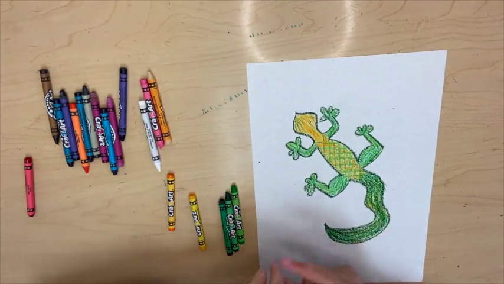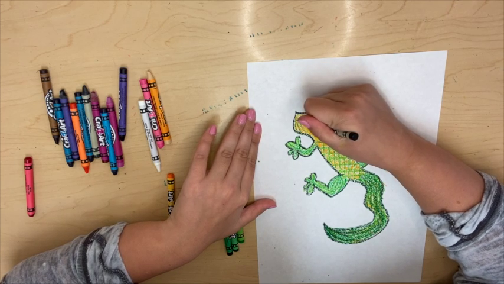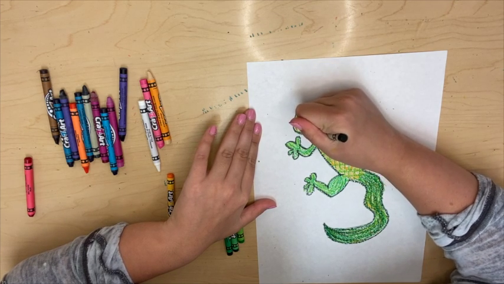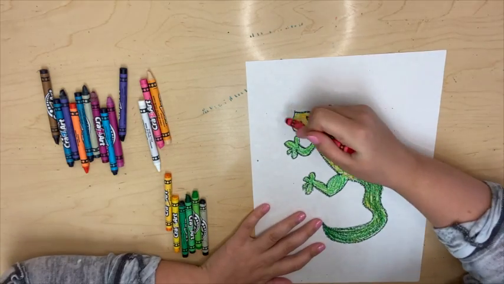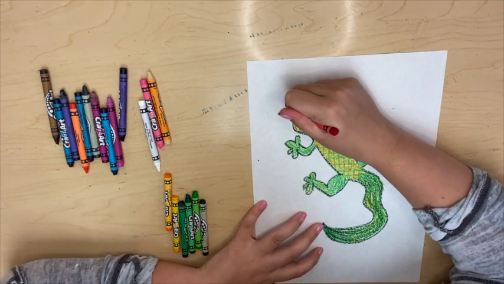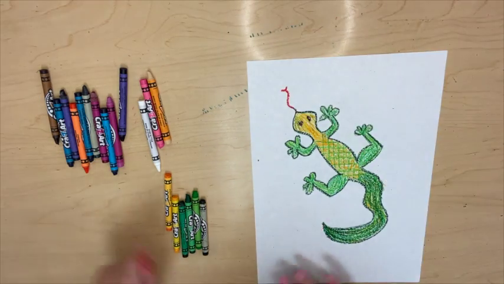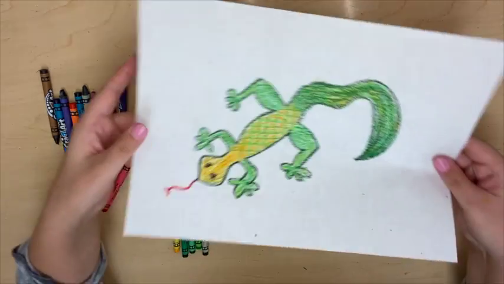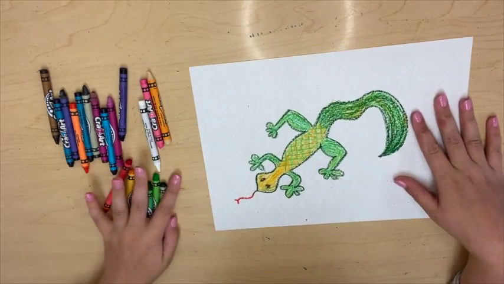I'm also gonna give my lizard some eyes. I'm just gonna use the black for this. I'm just gonna draw 2 ovals. And I think I wanna give my lizard a slimy tongue. So I'm gonna use the red and draw a little tongue. Now here we go, my lizard is completed. I think it turned out nice.